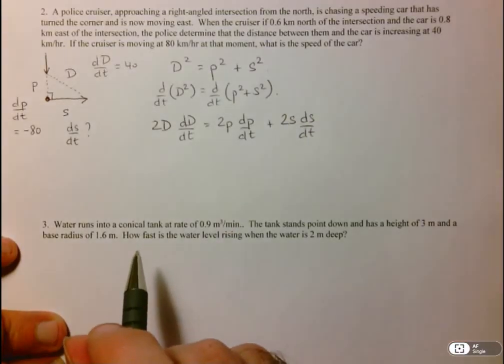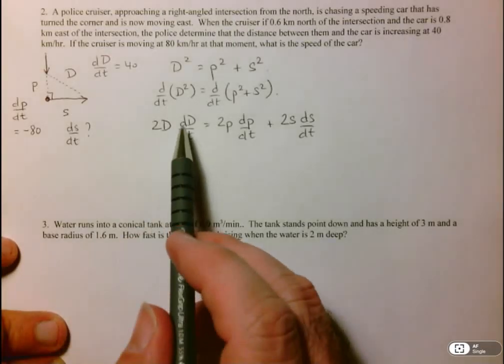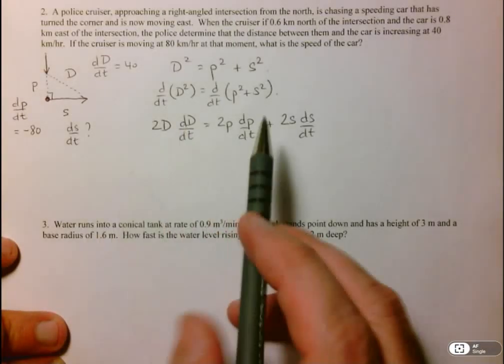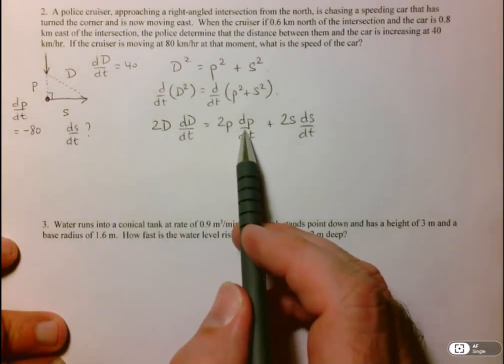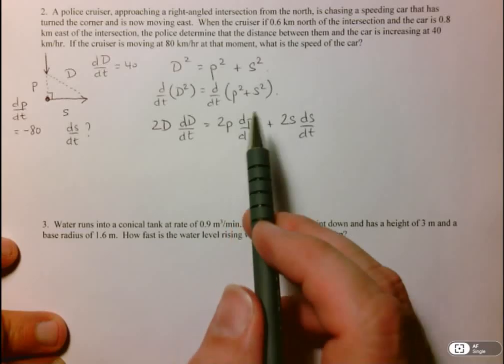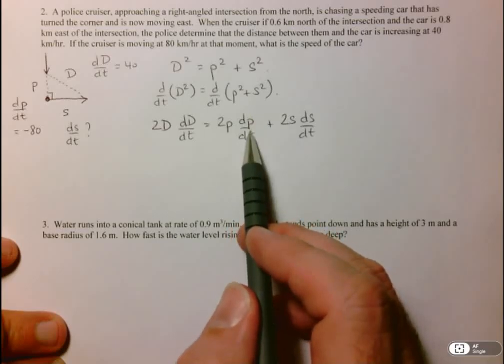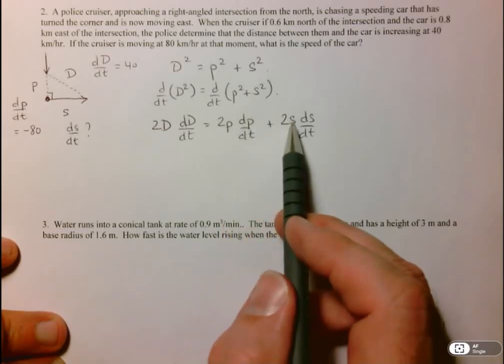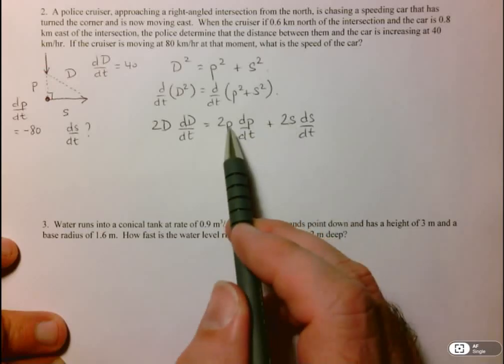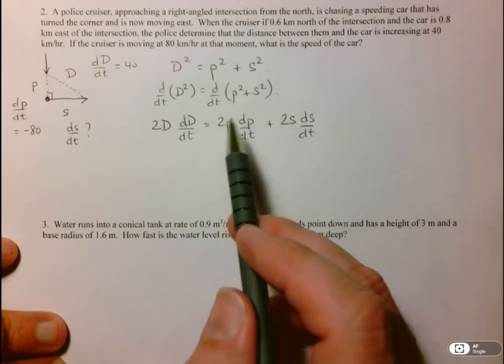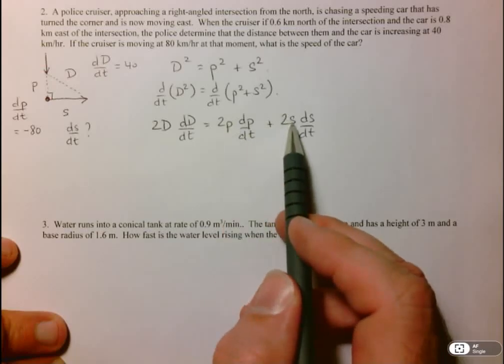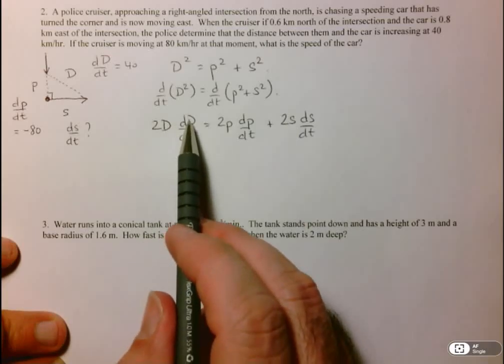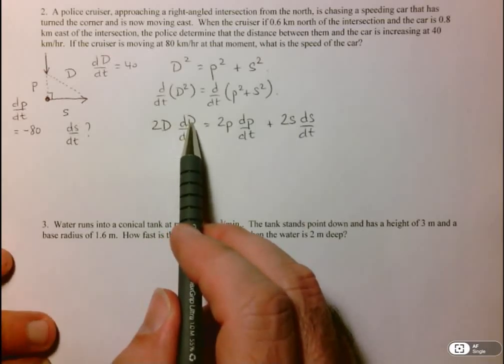Okay, so let's look at the information that we have. We have how the distance between them is changing. We have the velocity of the police cruiser. Okay. We know p and s at the particular moment in time that we're interested in. Okay. This is 0.6 and 0.8. Now the only thing we're missing here is the distance between them at that particular moment.